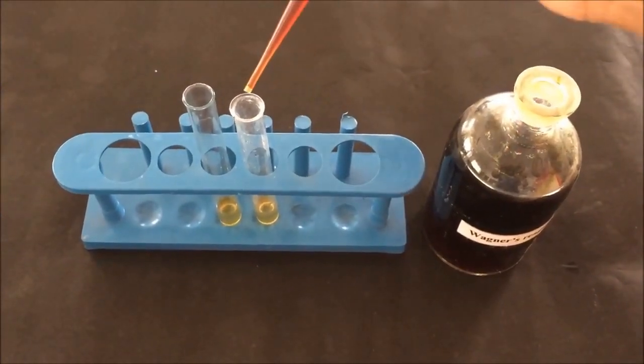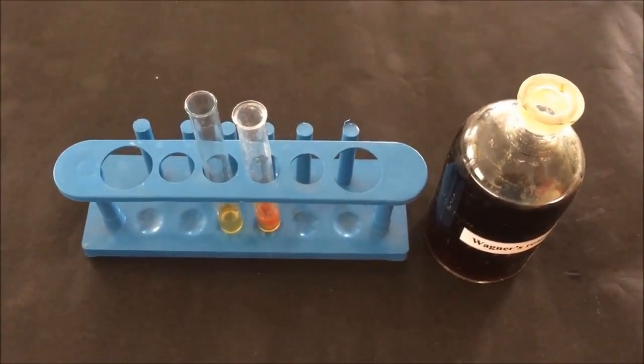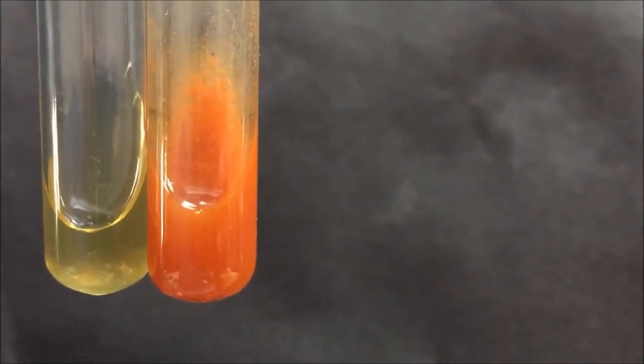Next test is Wagner's test. Add a few drops of Wagner's reagent to the one test tube containing extract and compare with the second test tube. Formation of a reddish brown precipitate indicates the presence of alkaloid.